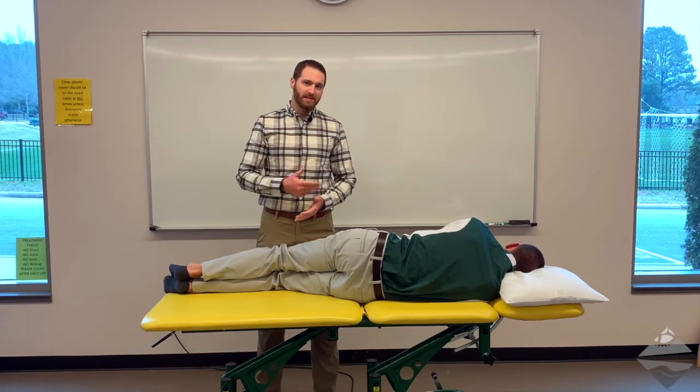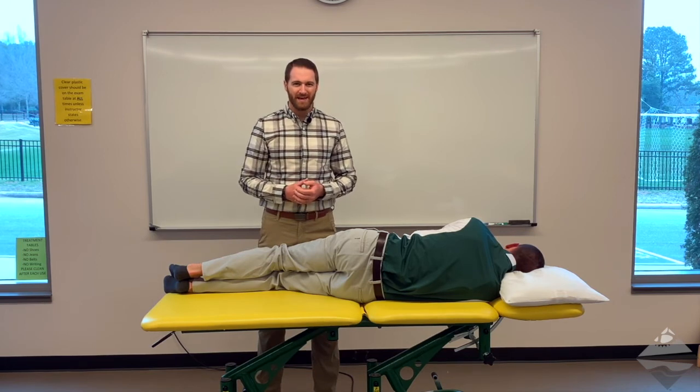So have a go with anterior and posterior rotation PIVMs with a peer or colleague. Let me know if there's any questions.